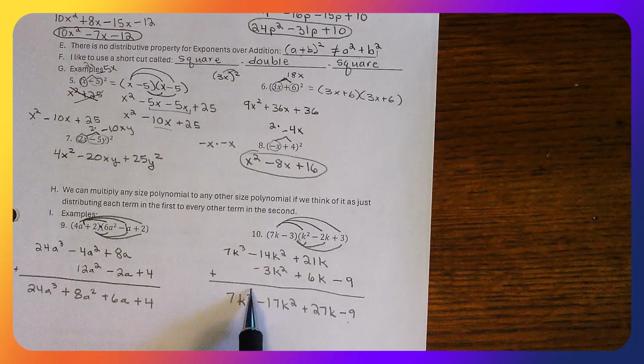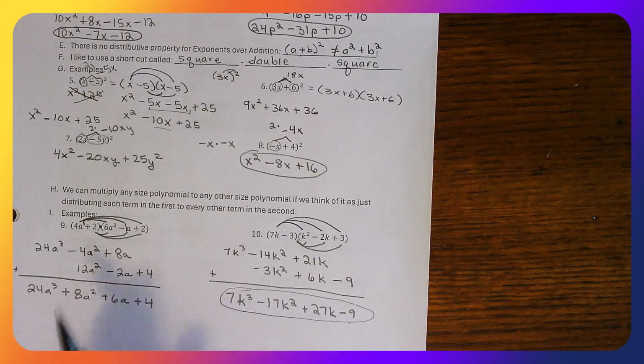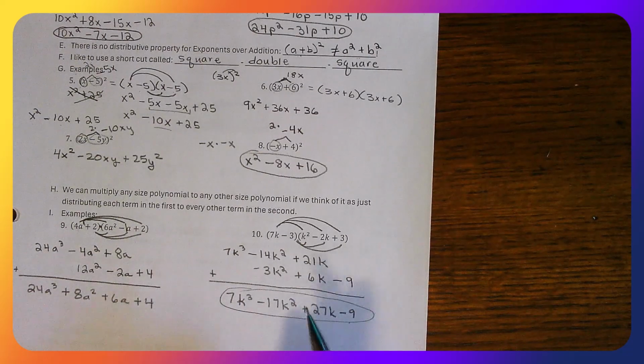And again, these were not equations, these were all expressions, so we are just simplifying. So when we're multiplying, we have to multiply first and then add like terms.